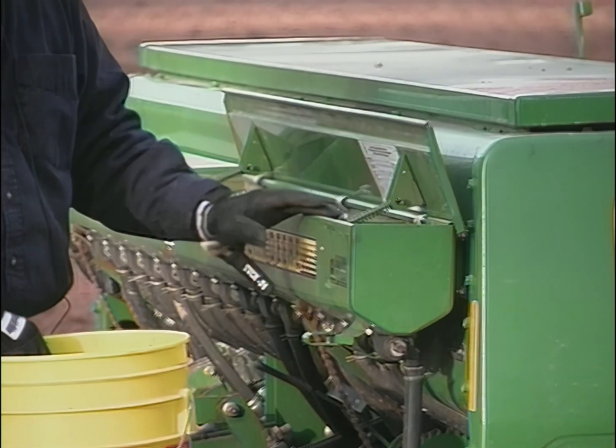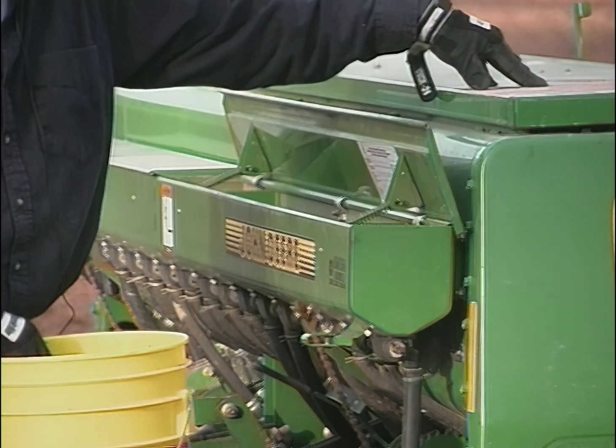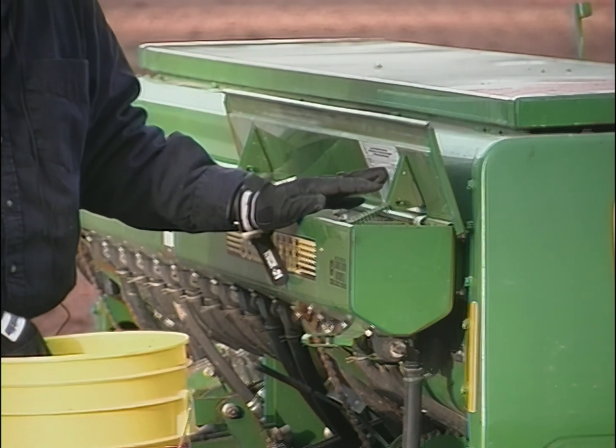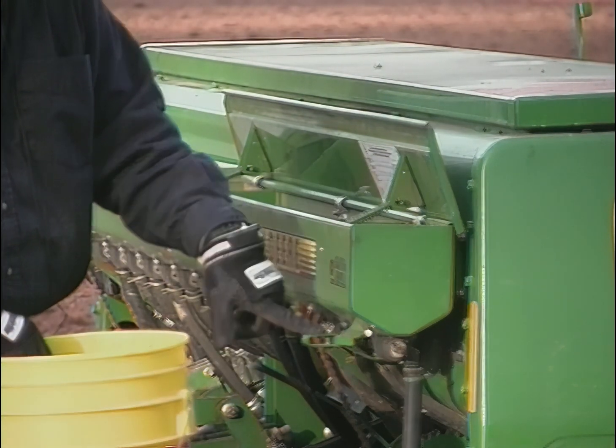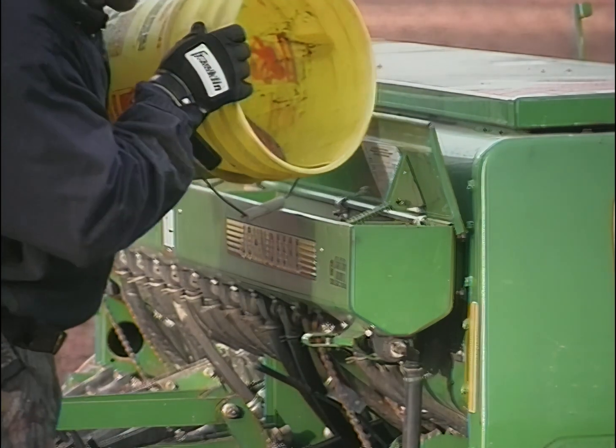Now, this small hopper has got a setting and a calibration chart just like the large hopper and just like the fertilizer hopper. So I want to put about 30 pounds of clover per acre. So I've got my calibration set on 9. Just fill it up, close the lid, let her go.